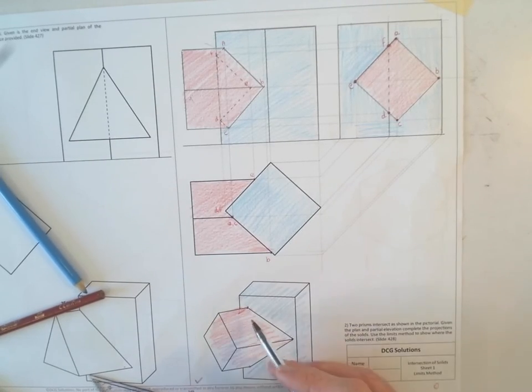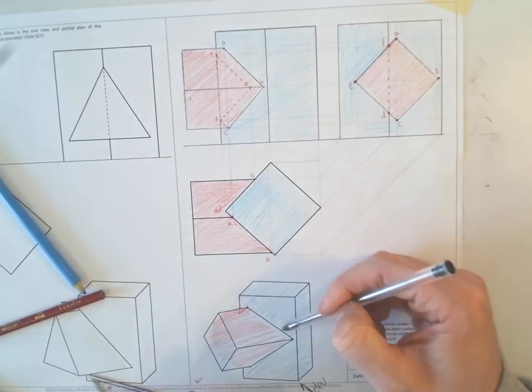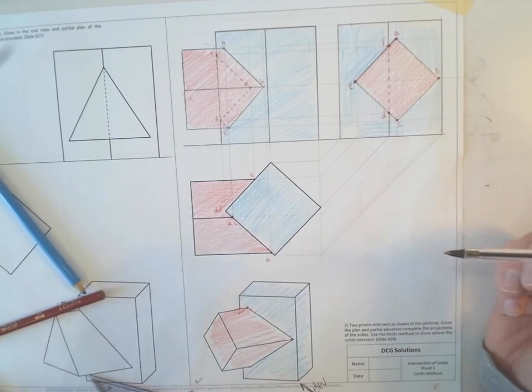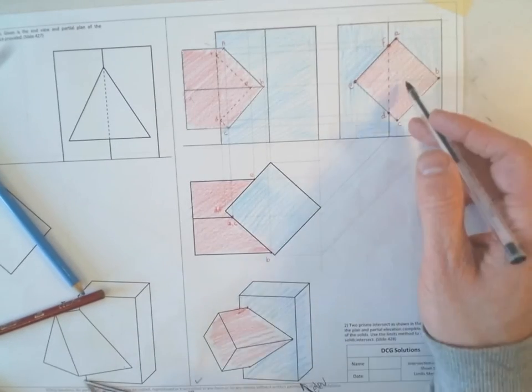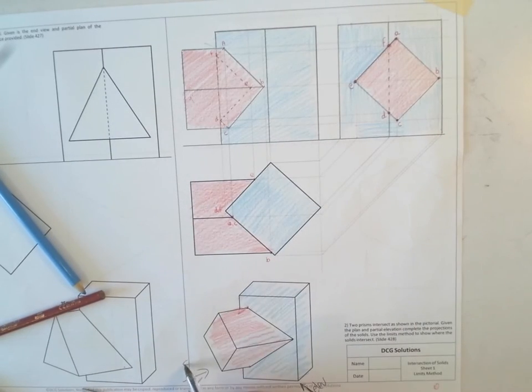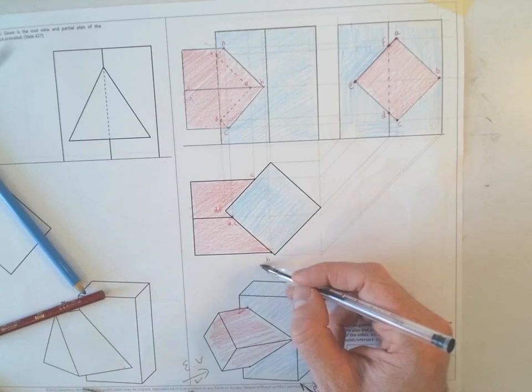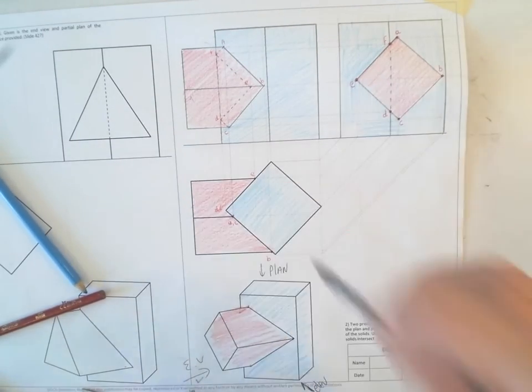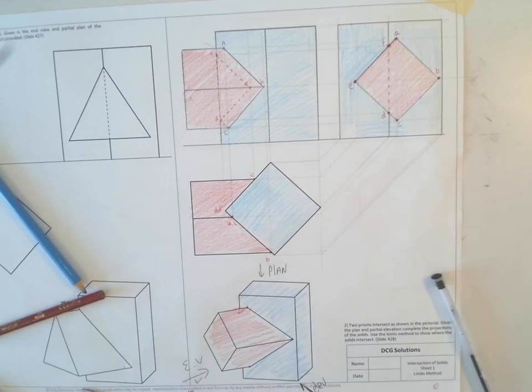That'll be our elevation, and we can see our cut, our edges here. Now, if I was to look in my end view, I'd see that square. That's my end view. Look down on top, that's my plan. Alright, so that's the first question complete.